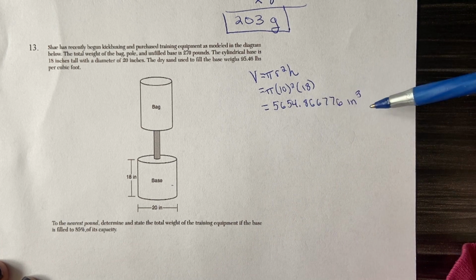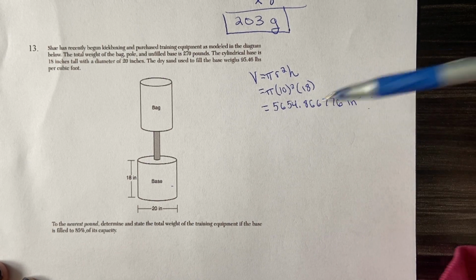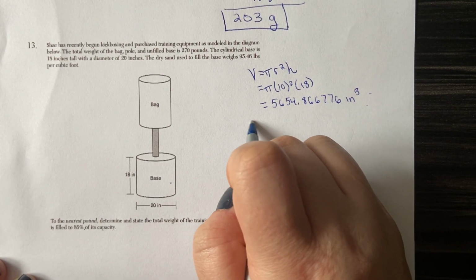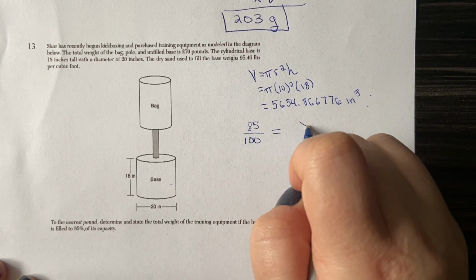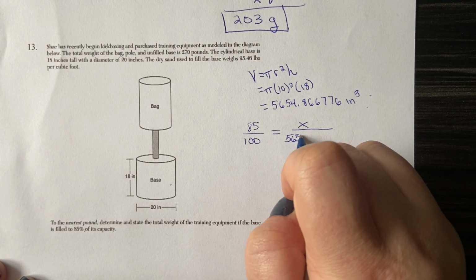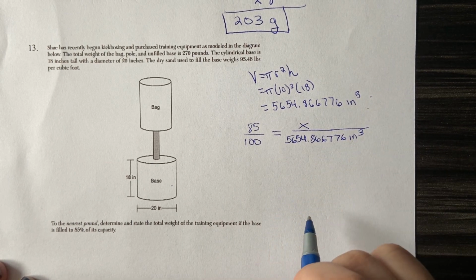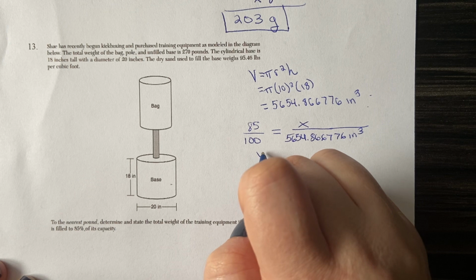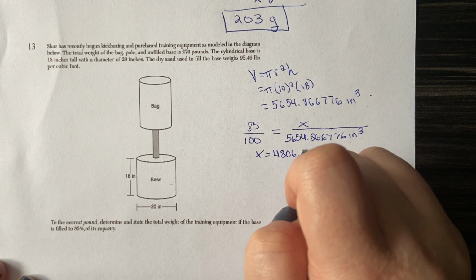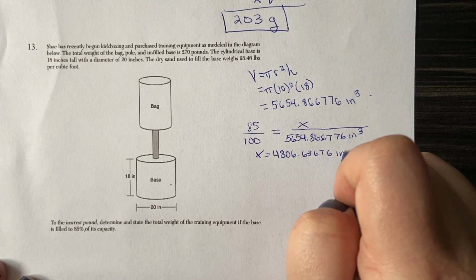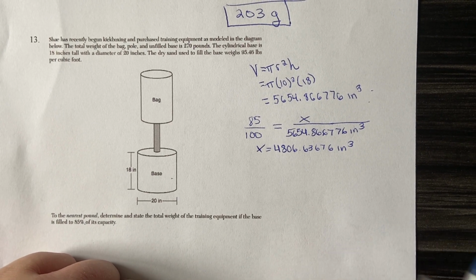So right now my volume's in cubic feet. So the first thing I got to do is also figure out 85% of this number. So I can do that very easily by doing 85 divided by 100. Okay, and then set it equal to x over my total, that 5654.866776 cubic inches. Okay, so if I do that, when I cross multiply, I end up getting 4,806.63676 cubic inches.